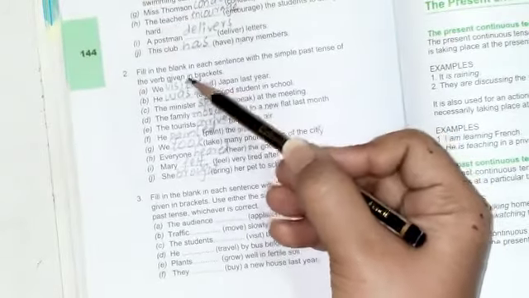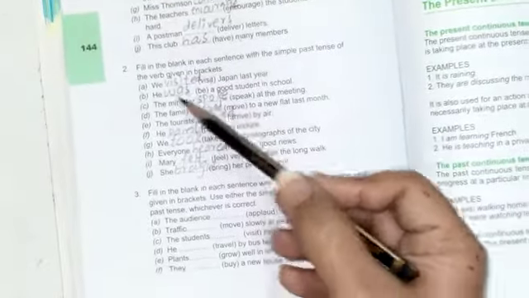So this is the simplest tense in which we only have to convert this verb first form given in the brackets into the second form, and then we have to fill all these statements. So exercise 1 and 2 is done over here.